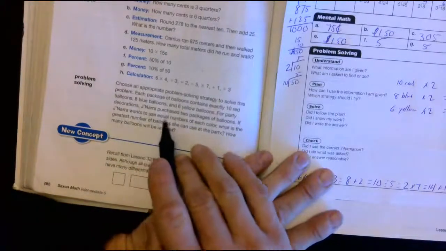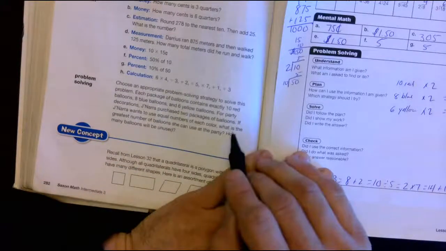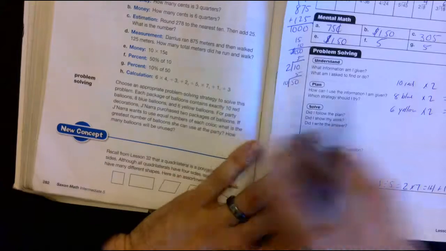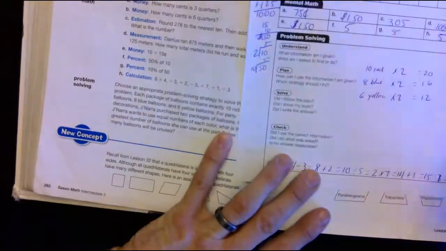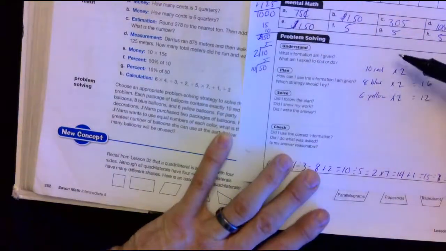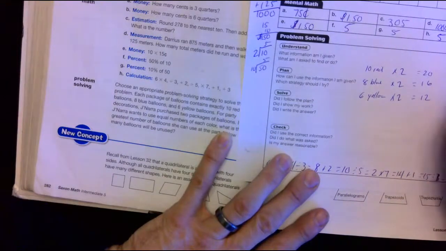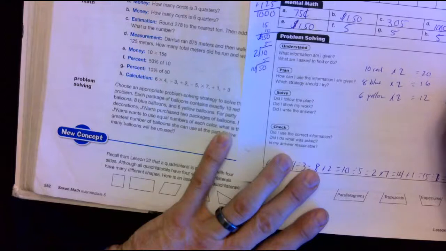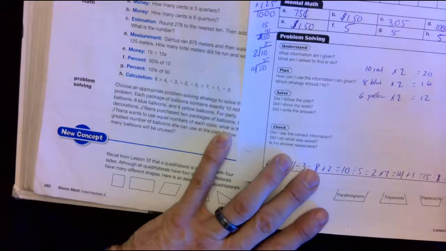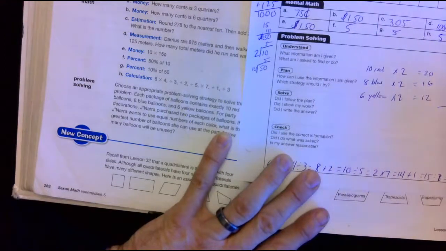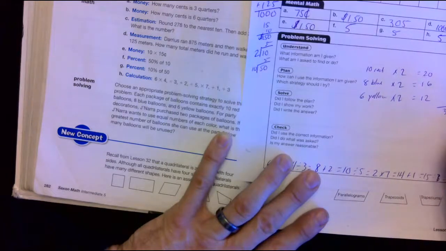If Janara wants to use equal numbers of each color, what is the greatest number of balloons she can use at the party? So if I want to use 1 yellow, I got to use 1 blue, 1 red. So the most yellows I can use is 12. And if that's the biggest there are, it's there. And we're only going to use 12 blue and 12 red. So let's add those up. 12, 24, 36 balloons. We answered our first question here.